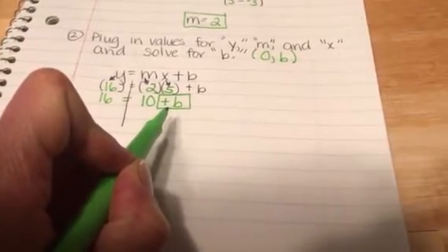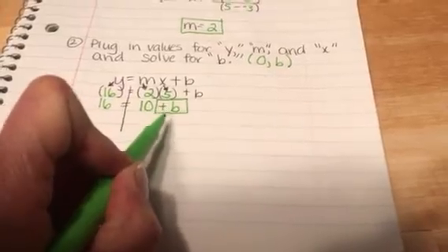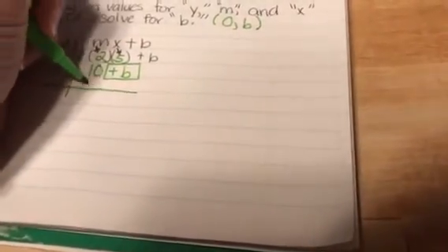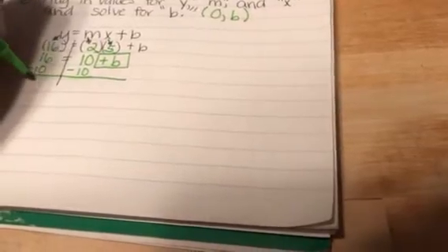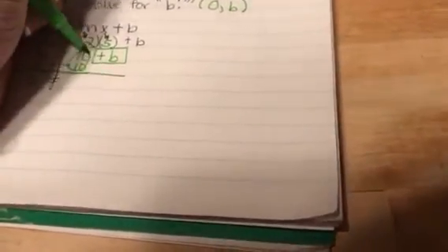Let's make sure all of our variables are on one side. They are. We only have one b. So I like this b, but I don't like the 10. We need to get rid of it. Okay, so let's subtract 10. Subtract 10. 16 minus 10 is 6. 10 minus 10 is 0. The 10 is gone. And we're left with b equals 6.